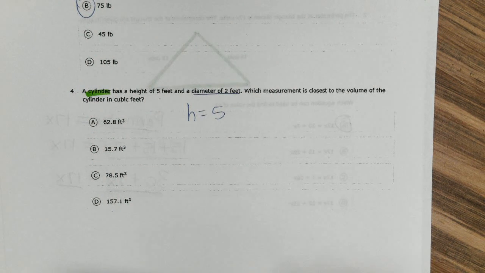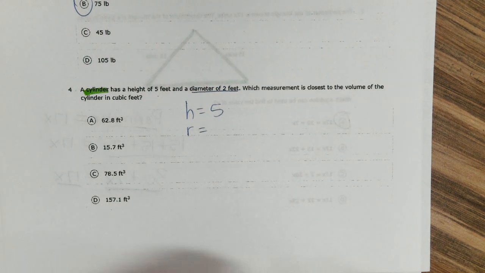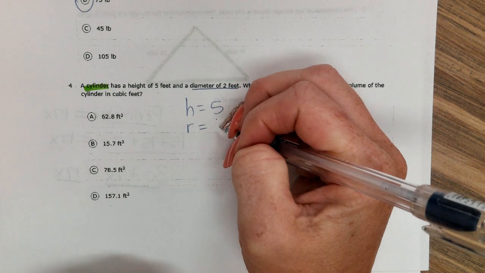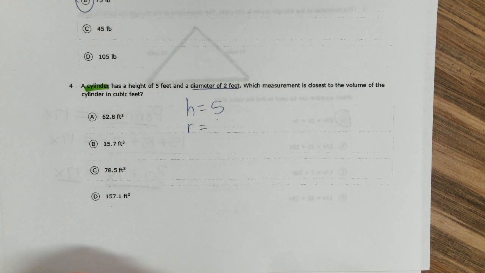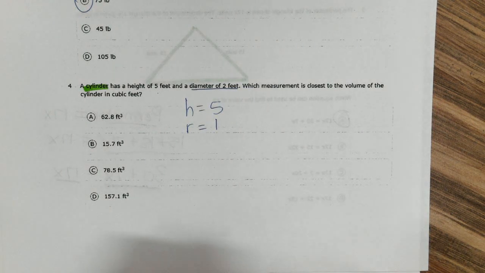Do we ever need diameter? If they give you the diameter, what should you do? Divide by 2 to get the radius. So what is 2 divided by 2? Wait, what? What's 2 divided by 2? 1. Which measurement is closest to the volume?